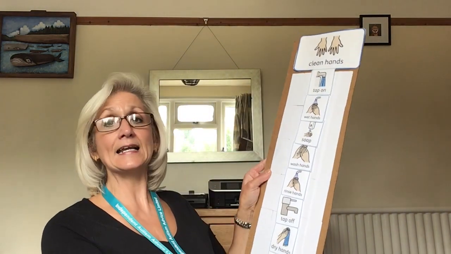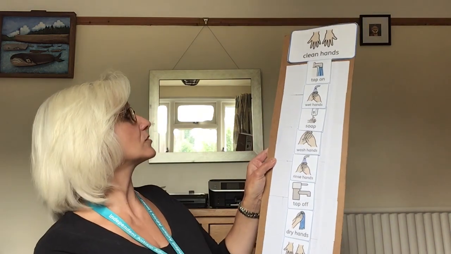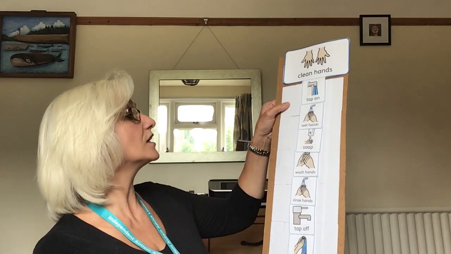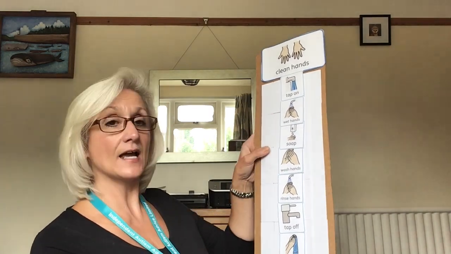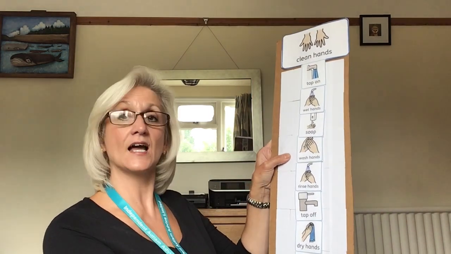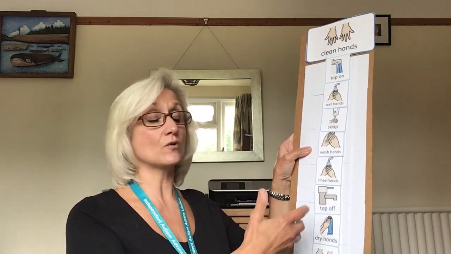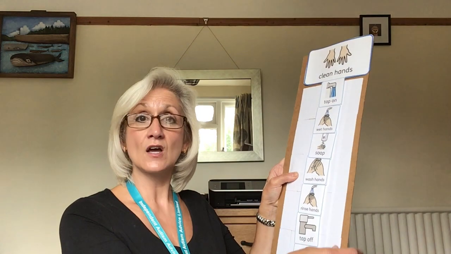And so for something like getting clean hands, thinking about the fact that each of these steps of what a child needs to do, turning the tap on, then wetting their hands, getting the soap, washing their hands, those are all transitions that we can make visual, and a child can either engage with removing them or looking at them.